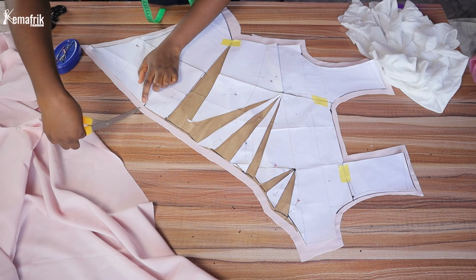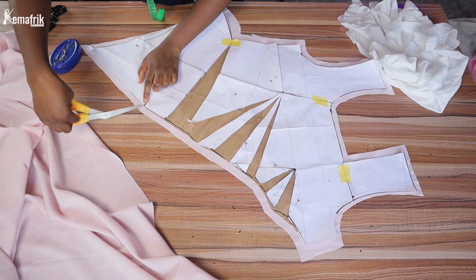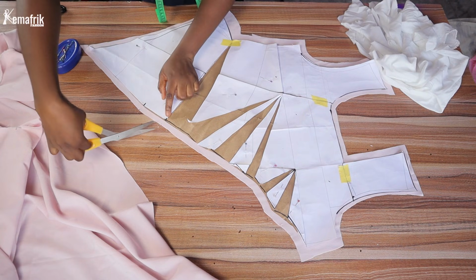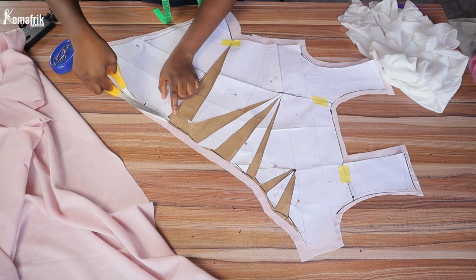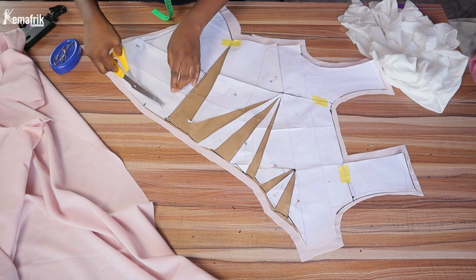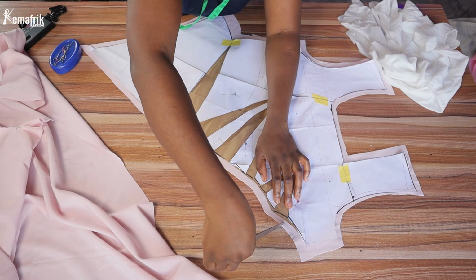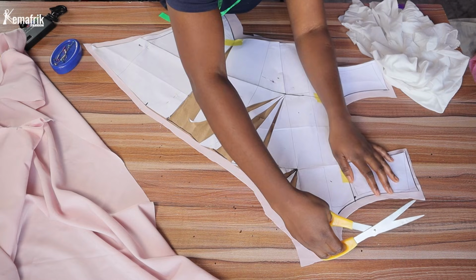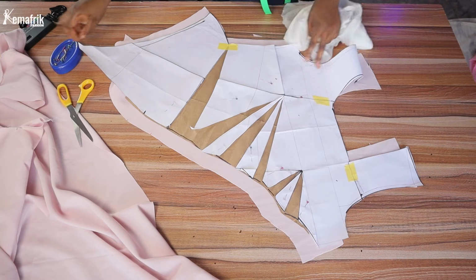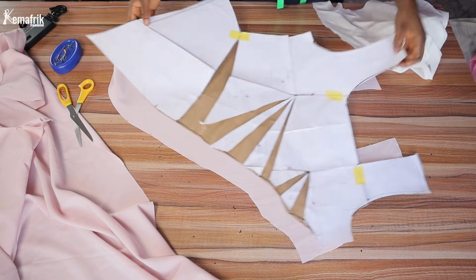Now remember the notch we spoke about, right? I am notching the point where my slit will start from. I am notching the waistline, which indicates the beginning of my gathers. Why do I keep saying pleats? And I'm also notching this point right here so that I'll know where to start the gathers from. You get it?